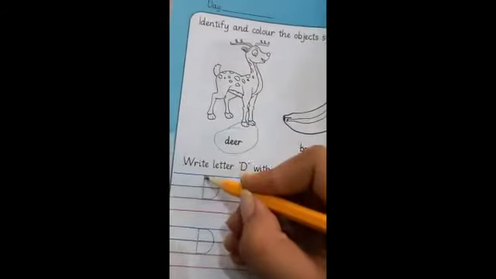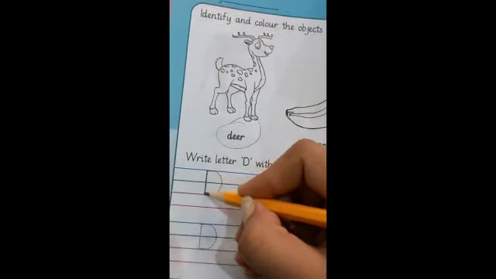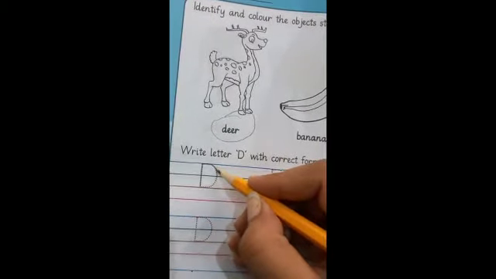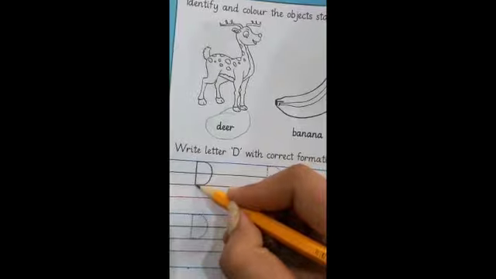And what is the tracing of capital D? We start from the arrow and draw a straight line to the bottom of the page, and then we'll draw a curve to the bottom of the page. So this is capital D, and we will also color them.